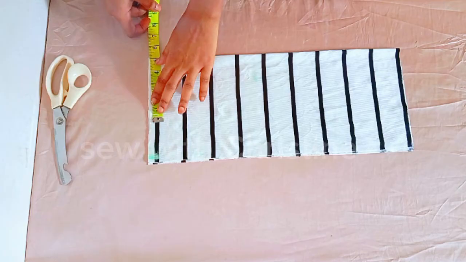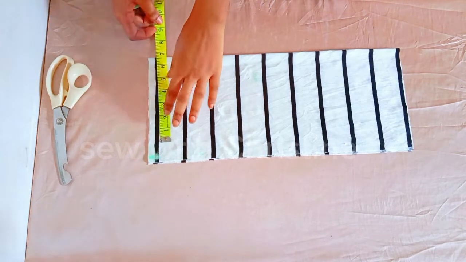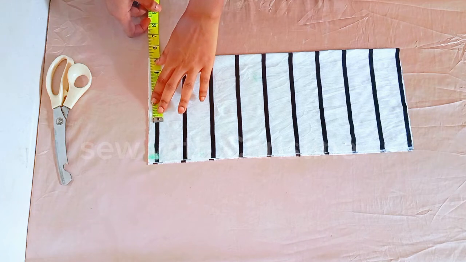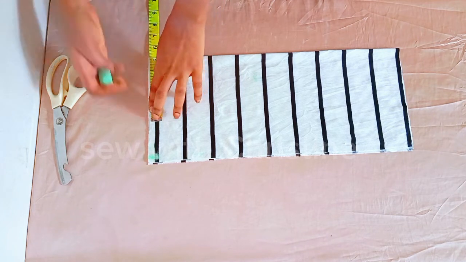The fabric that I'll be working with for this tutorial is a stretchy one. So I won't be using the actual measurements for this dress. I would have to deduct some value from my actual measurements because I want it to cling perfectly well to the body. From here, I'm going to mark 5 inches for my shoulder width.